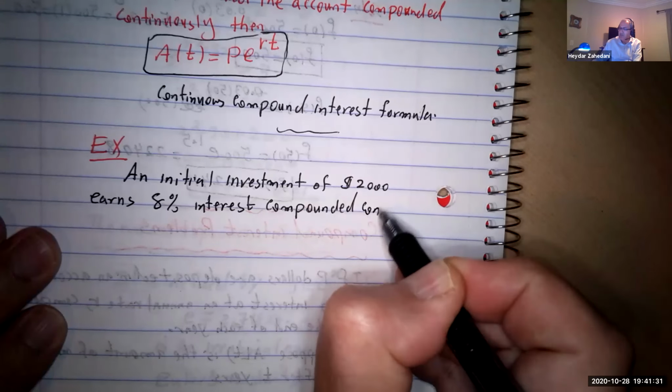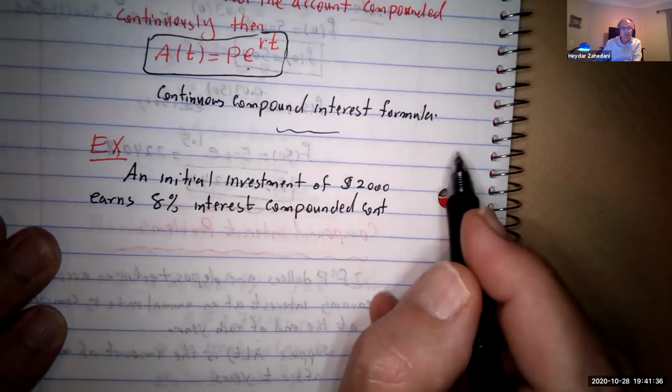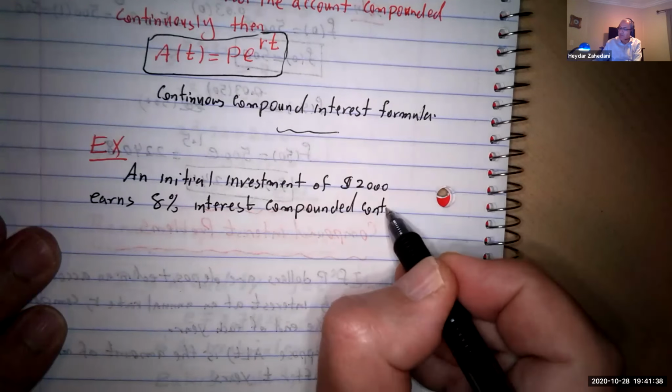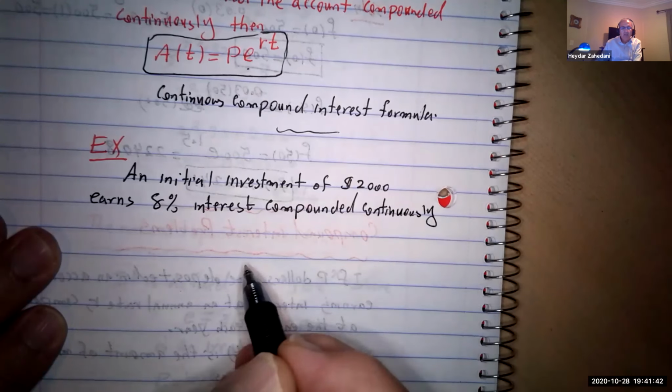As soon as I say continuously, you have to use this formula, PRT.